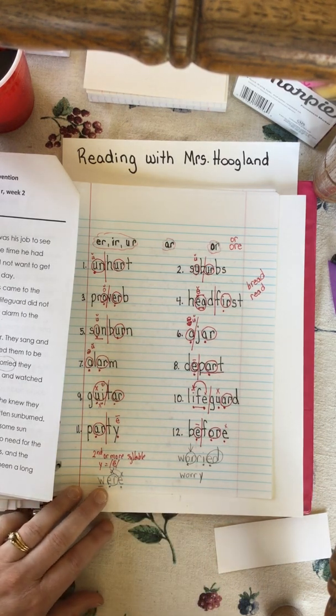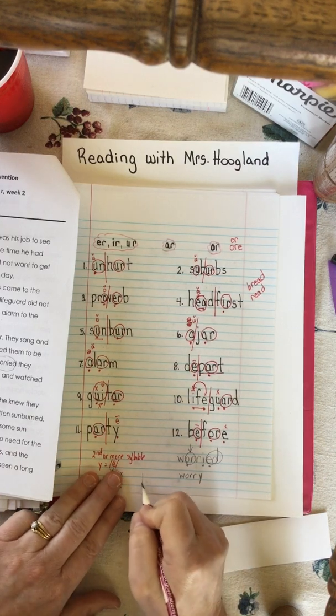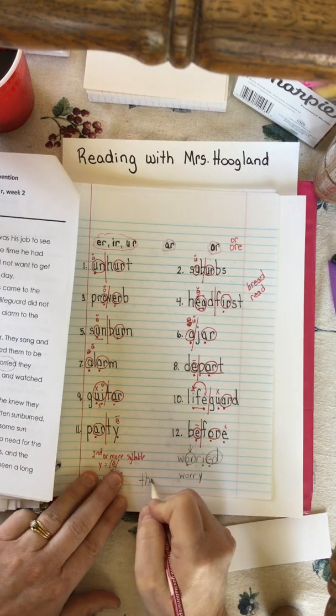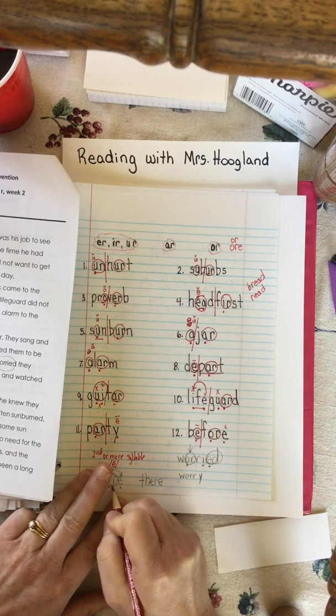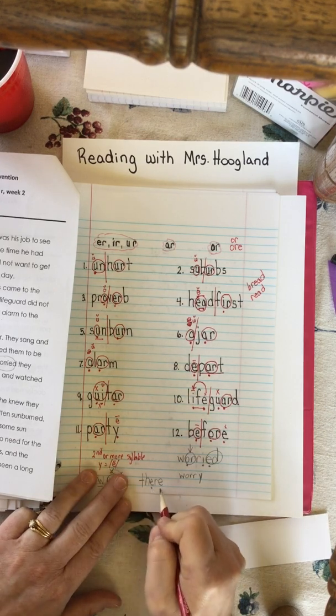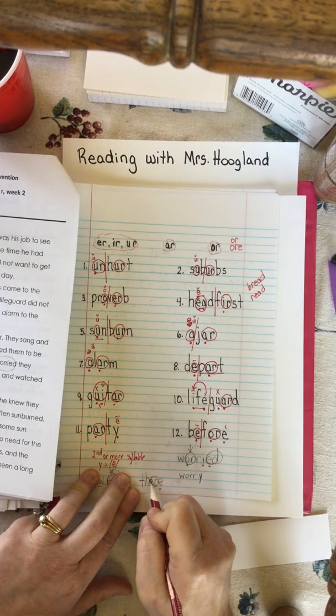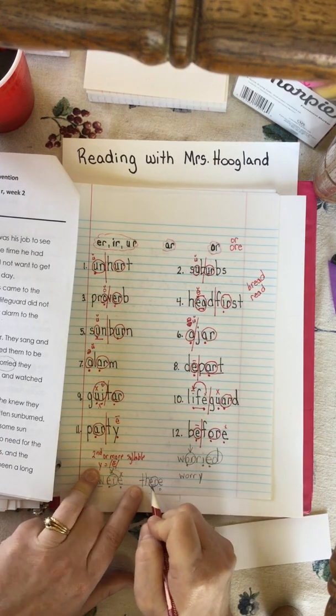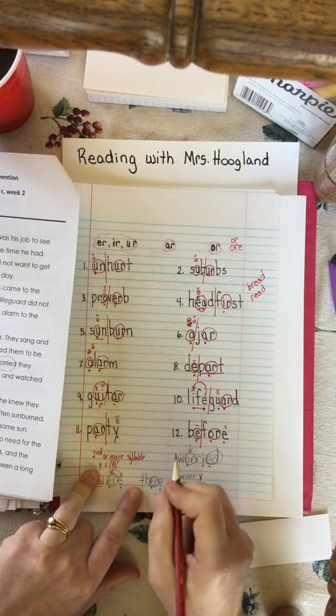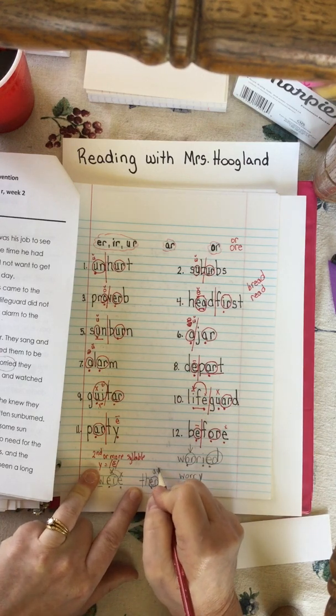And then there's one more word. Last word. T-H-E-R-E. Again, we have the same thing we had there. We have the two vowels. I see the ER right here. Is it there? This one right here actually says air.